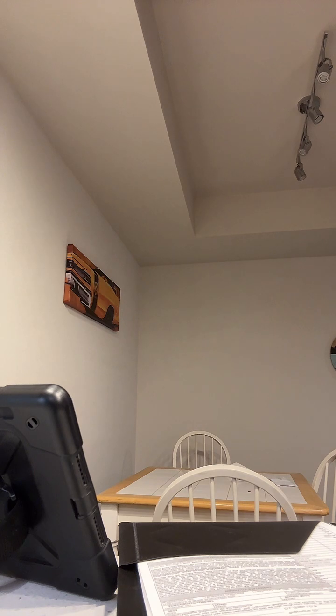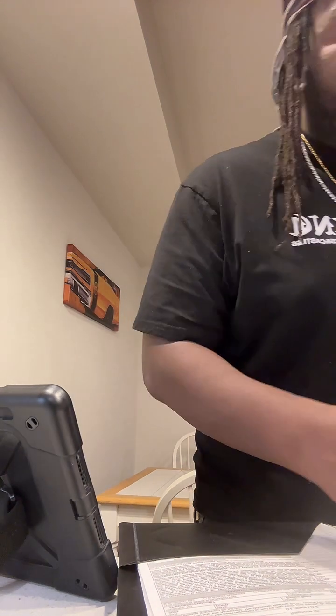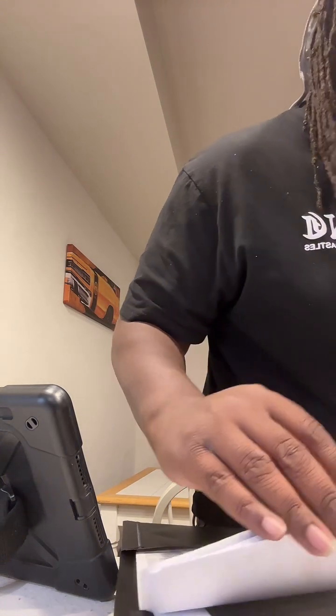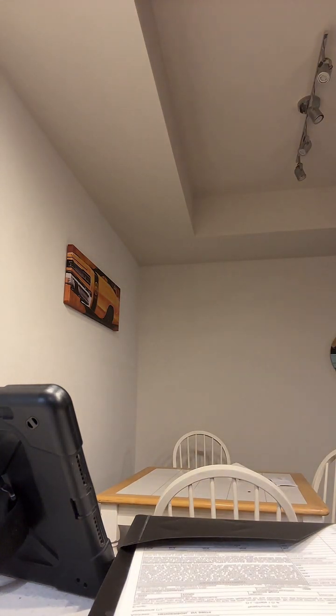The 2-cent stamps. Where are my stamps? I got to find my stamps. Y'all got to bear with me if it takes me a while to find it. I might have misplaced it. It's somewhere in here for sure, though, because I know I had them just a few hours ago.